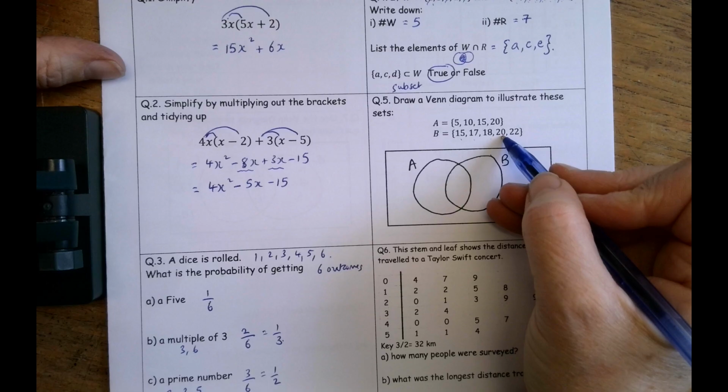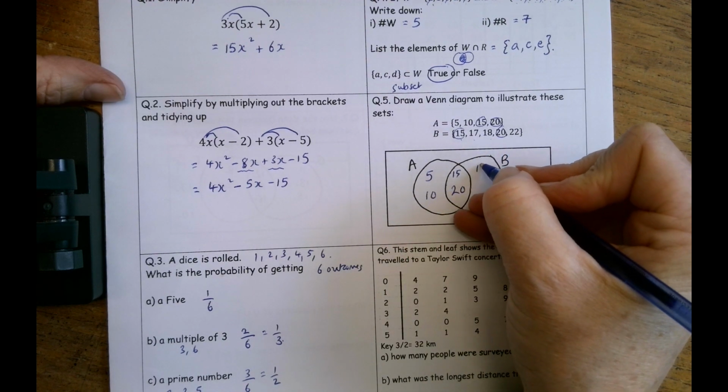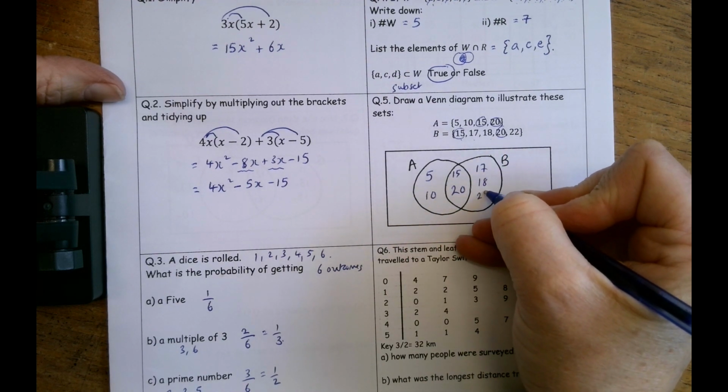So here's my Venn diagram setup. A is 5, 10, 15, 20 and B is 15, 17, 18, 20 and 22. So 15 is the same and 20 is the same. So 15 and 20 go in both. So what I'm left with in A is 5 and 10. What I'm left with in B is 17, 18, and 22.